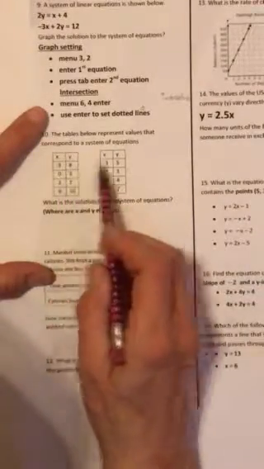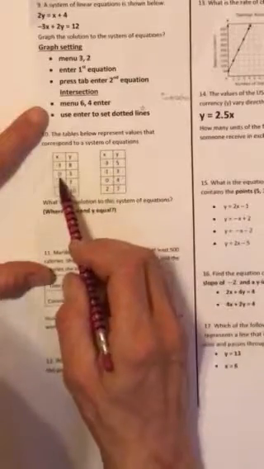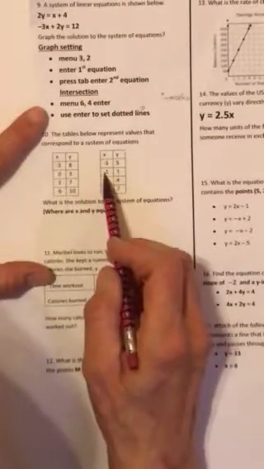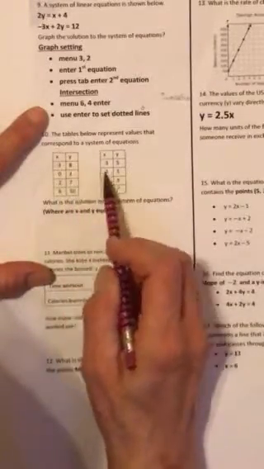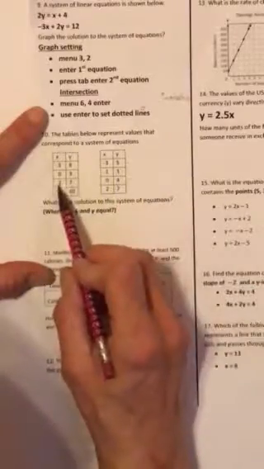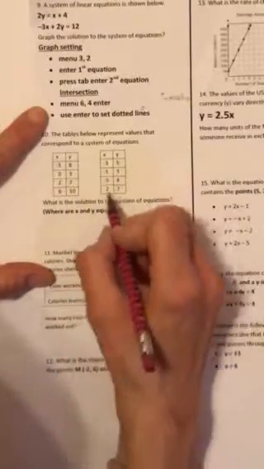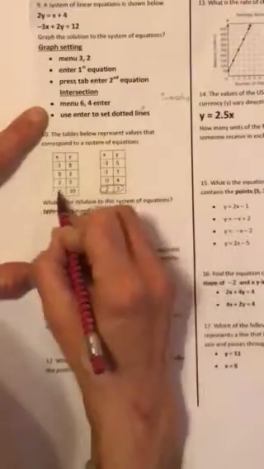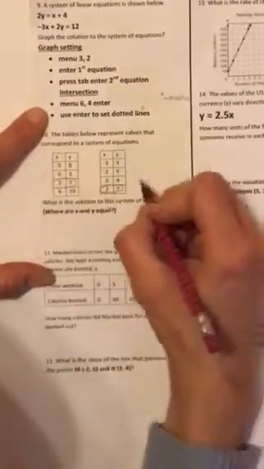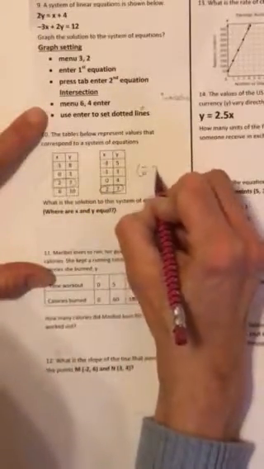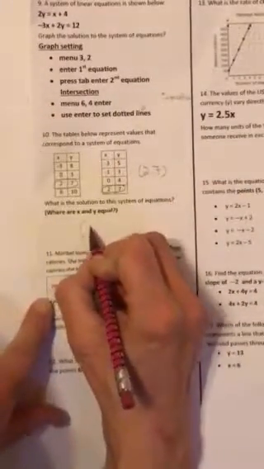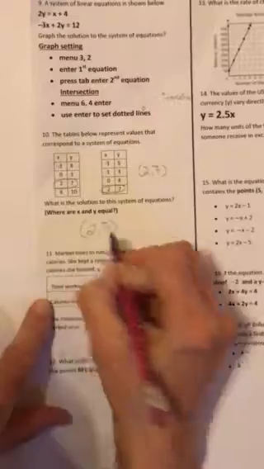Okay, negative 3, 8, negative 3, 5, nope. Negative 1, 3, 0, 3, and negative 1, 3, nope. We've got 2 and 7. Ooh, look, we've got a 2 and 7 here. Guess what the solution is? 2, 7. Yay! Good for me. I did it. This one is so easy, it's almost pitiful.